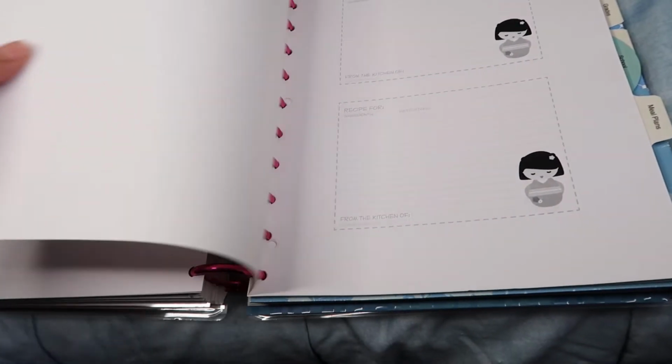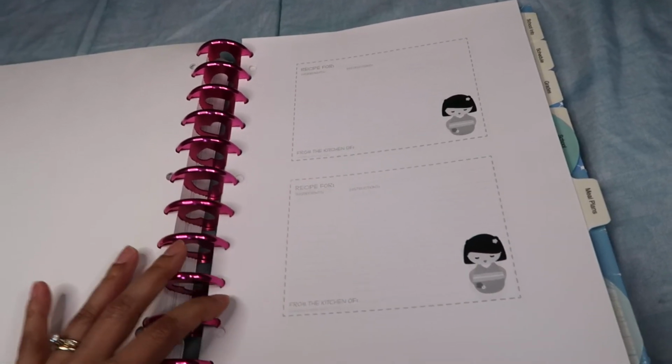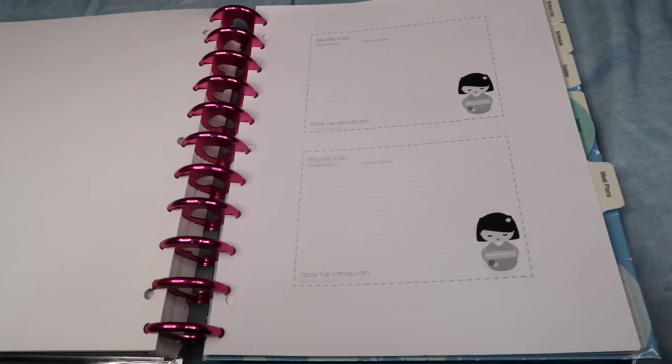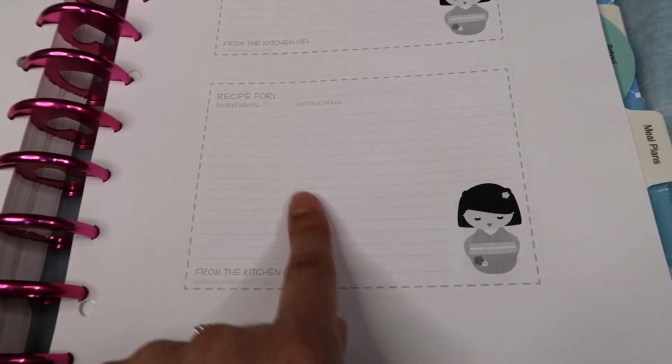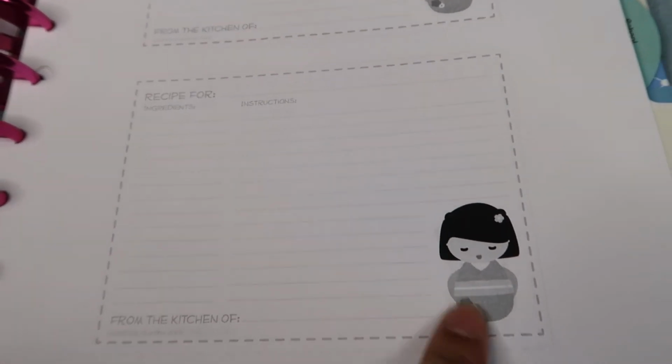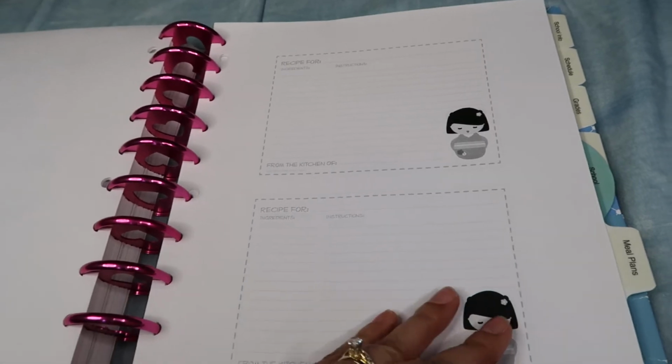Then another section is this one for ideas. So if I come up with an idea of a recipe that just pops into my head, I'm going to be writing it into these little cute inserts that look like small recipe cards, and they have a little geisha. I think they were so cute. I have a couple of these.